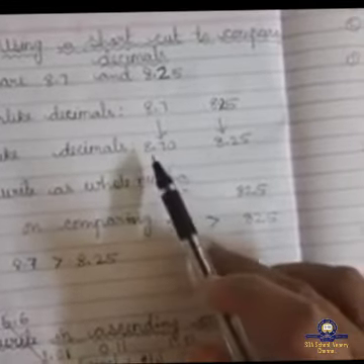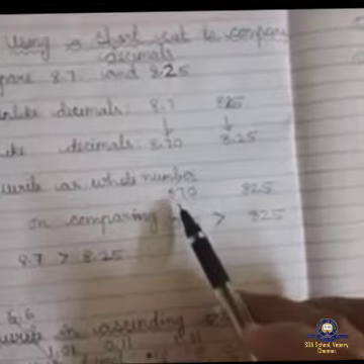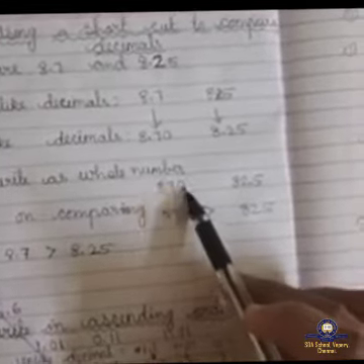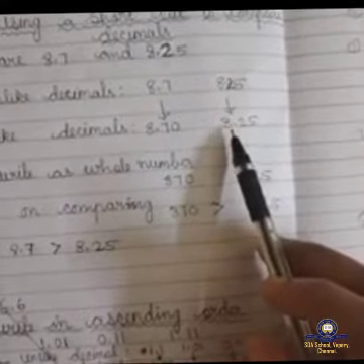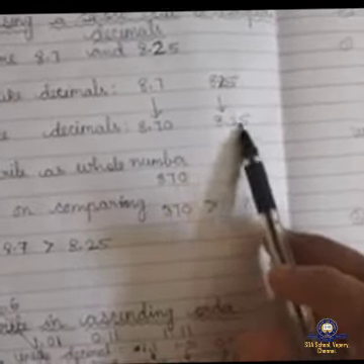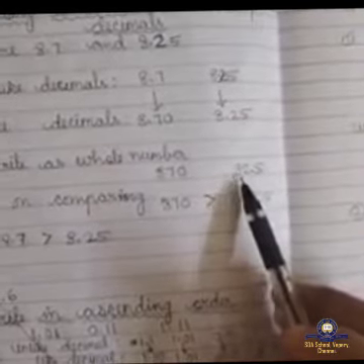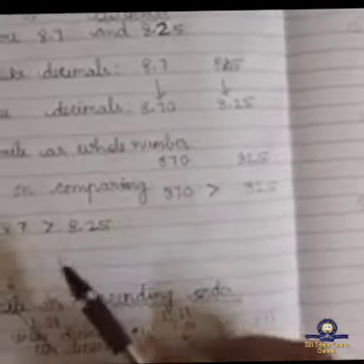For example, 8.70, if you remove the point, we write it as 870, right? And here also the same. Remove the point in the next step. So 8.25 we will write as a whole number, 825. Now let us compare.